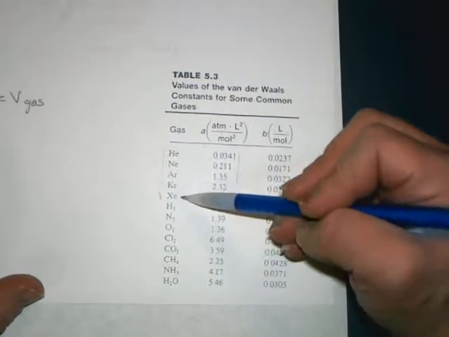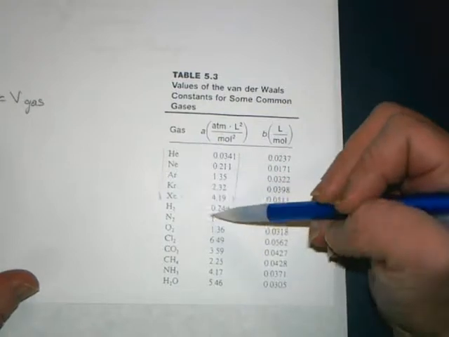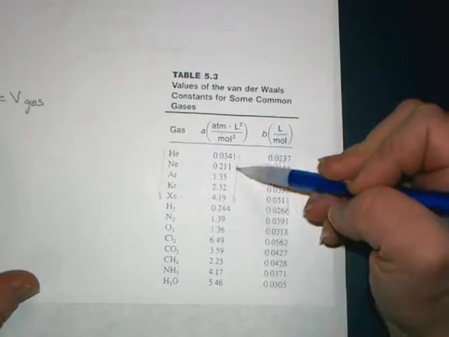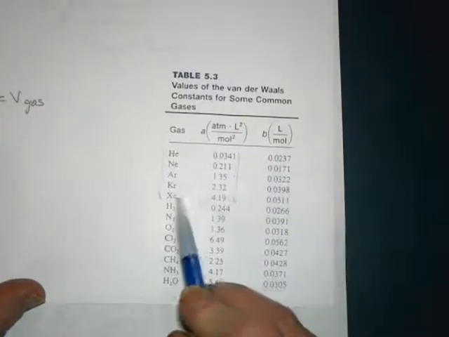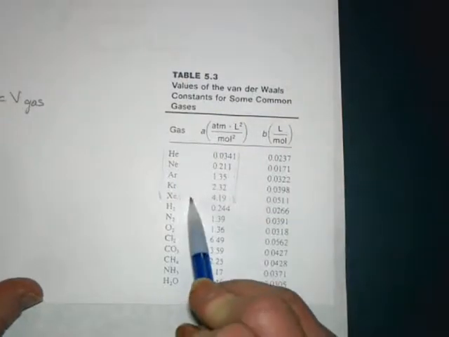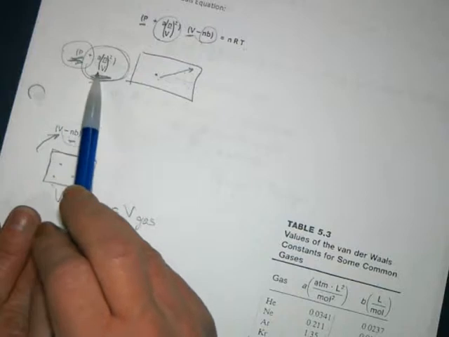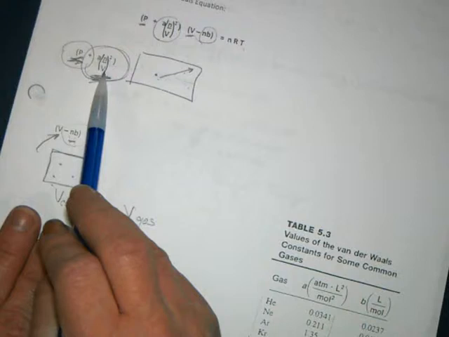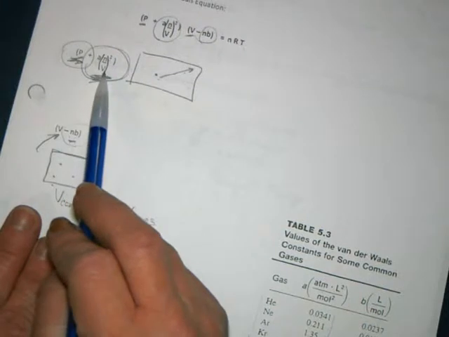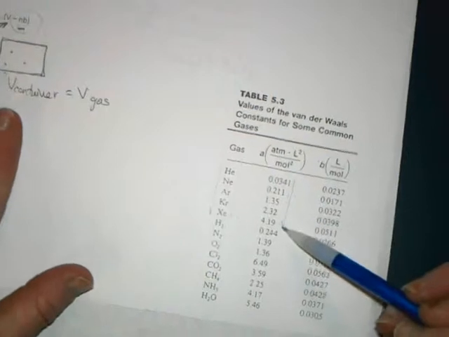Well, as we go down, we know that London dispersion forces increase with number of electrons and molecular weight. So thereby, the attraction increases. So the effect of one xenon on another xenon is greater than the effect of one helium versus another helium as far as the effect on the pressure. So we need to show that xenon really should be hitting the walls of the container or the pressure gauge much more forcefully. It's a bigger molecule, it'll have greater attraction.